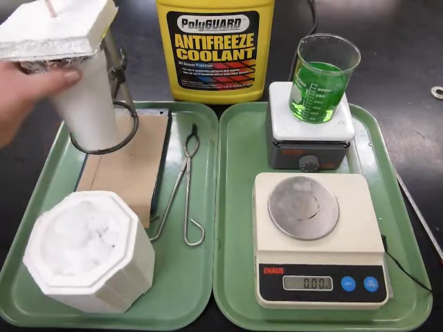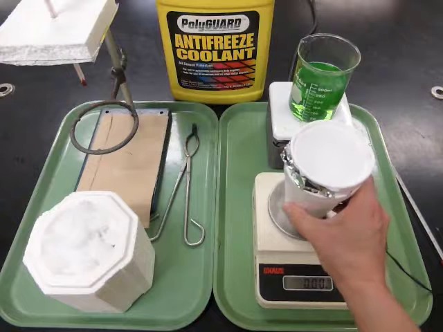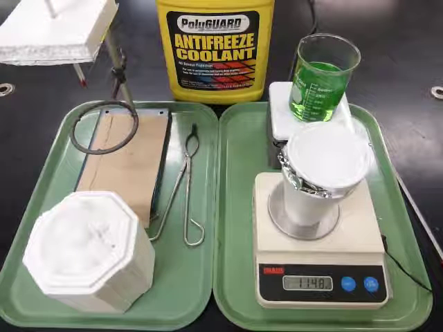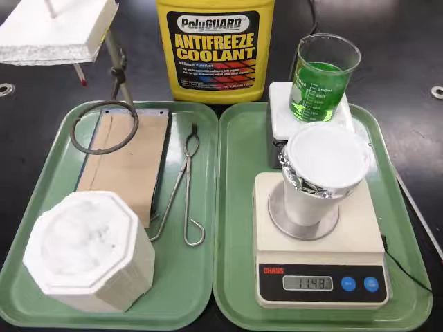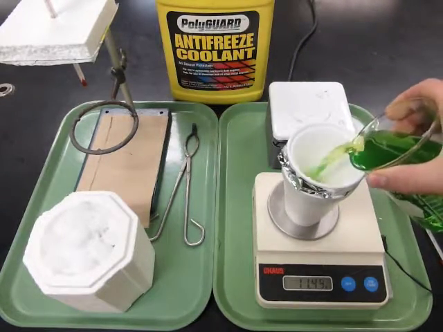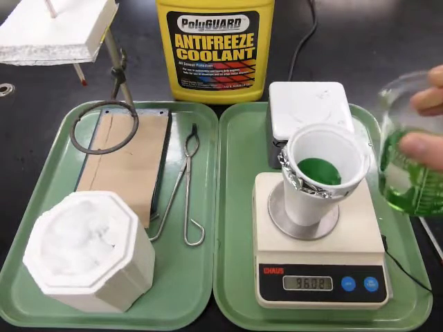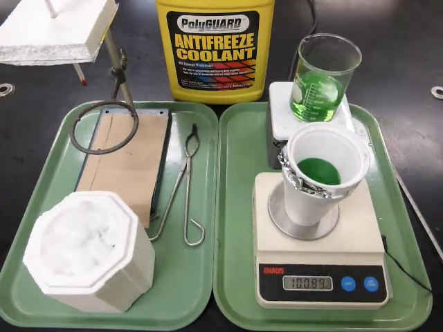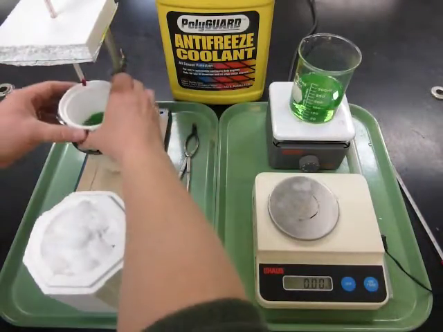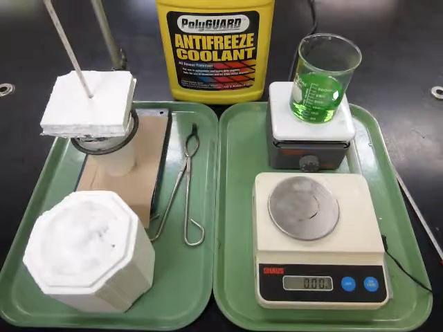So I'm going to begin with my calorimeter cup. I'm going to put it on the balance and weigh it first while it's empty. And then I'm going to add some warm ethylene glycol. Then I'm going to take this and put it over in my stand and measure the temperature of the warm ethylene glycol.